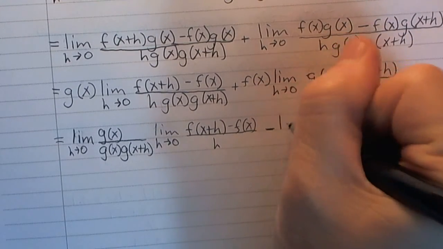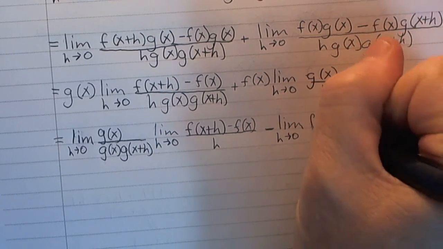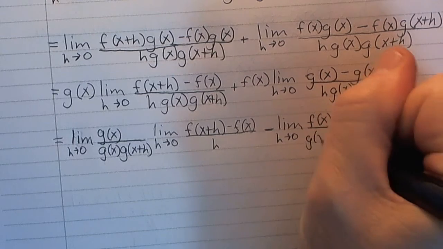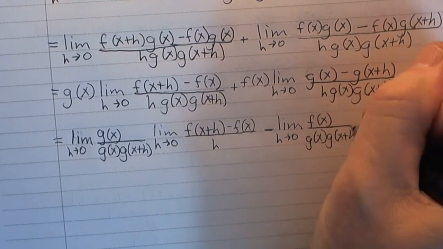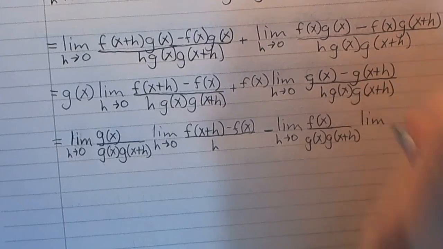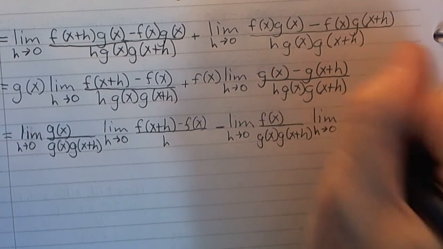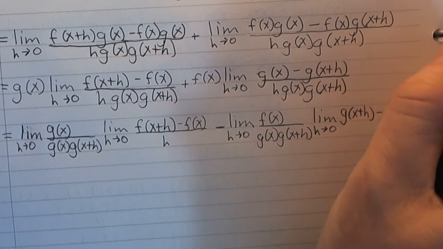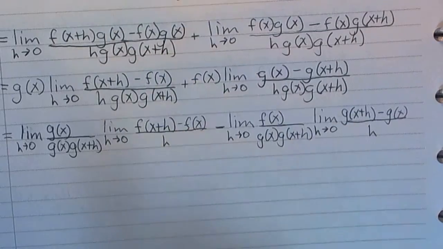So I'm going to have the limit as h goes to 0 of f of x over g of x plus h. And then I've still got the derivative there, or the limit. Yeah, here we go, like that.